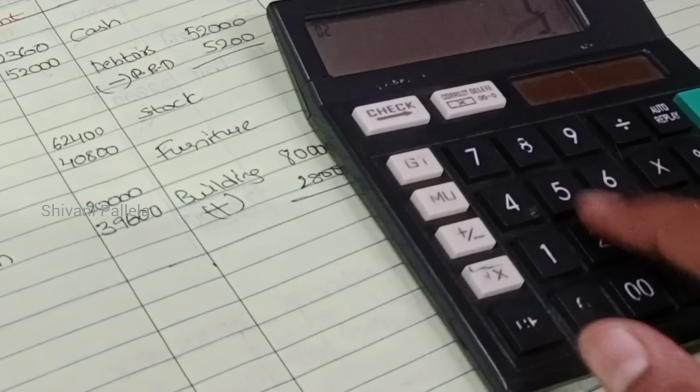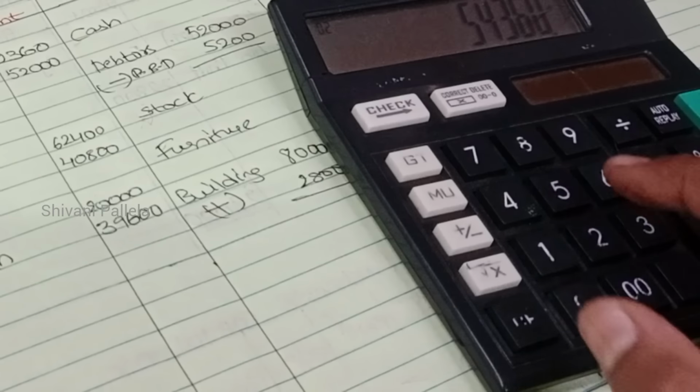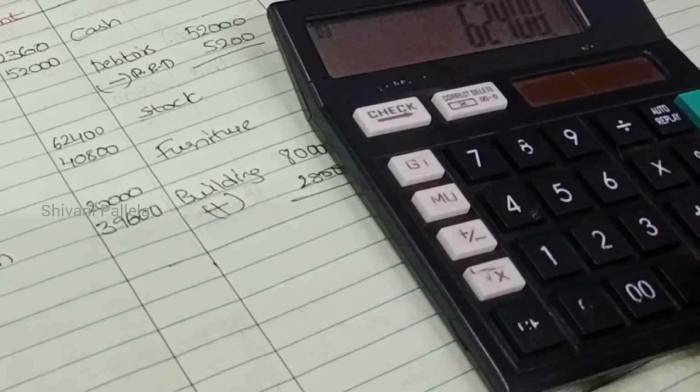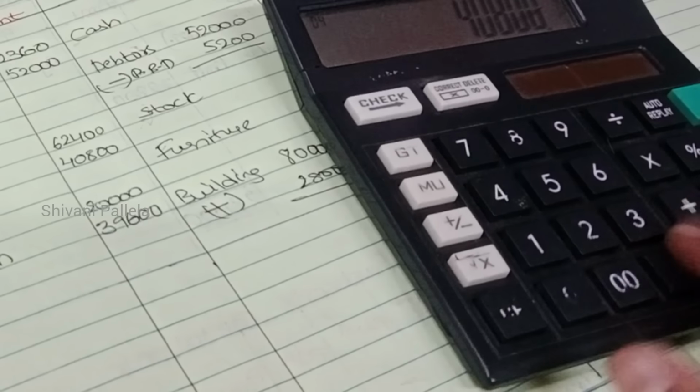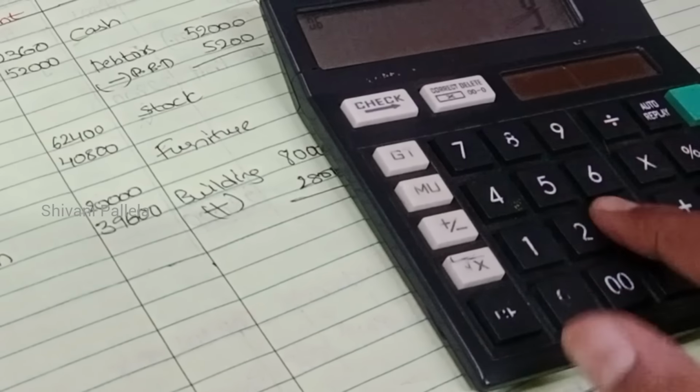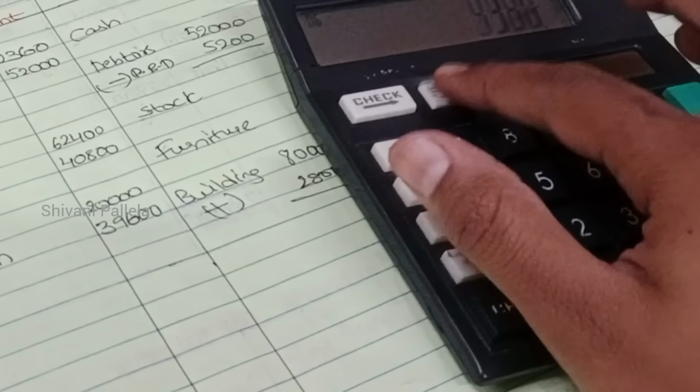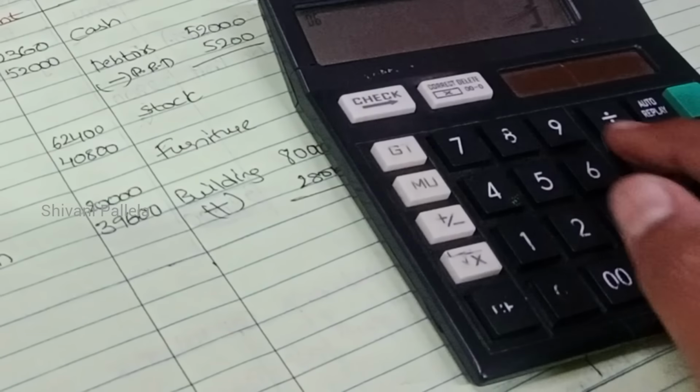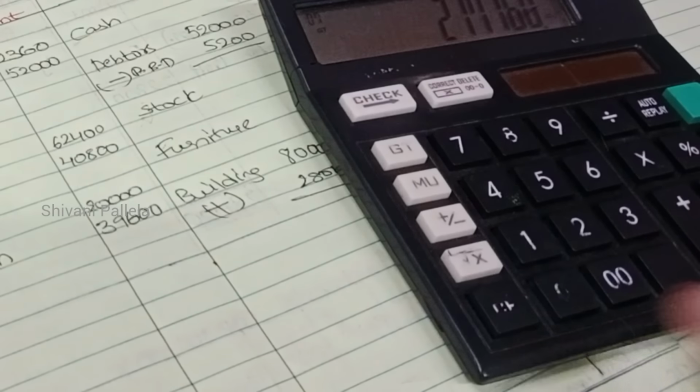Here also we will see whether we are getting the same or not. 2,360 plus 52,000 plus 62,400 plus 40,800 plus 20,000 plus 39,600. Sorry, 39,600.